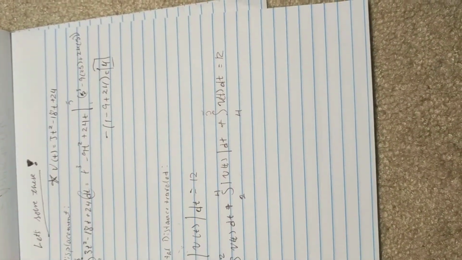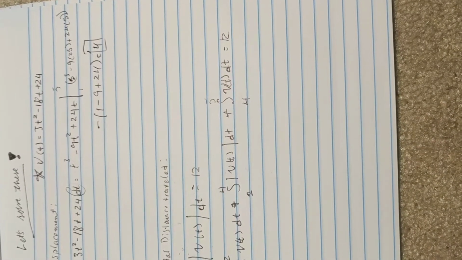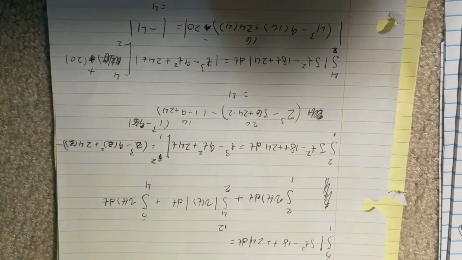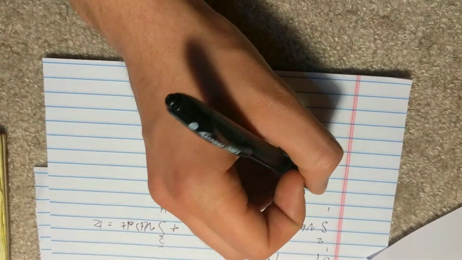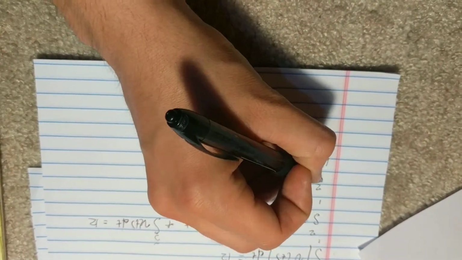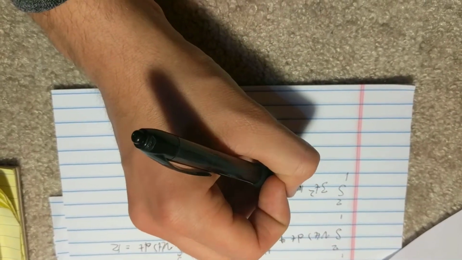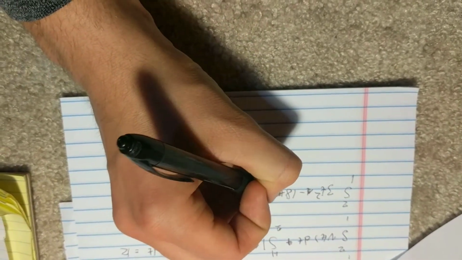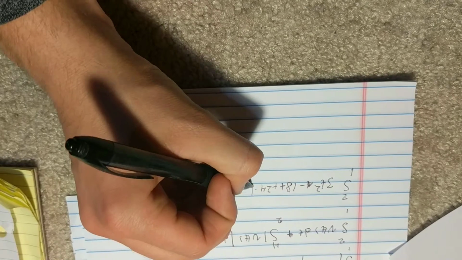All right. We can actually solve all of these definite integrals, which I have done. It's not quite as neat as the other ones, but the work is there. You can plug all of these into the calculator, but we're going to do them for funsies. From 1 to 2 of 3t squared minus 18t plus 24 d of t.